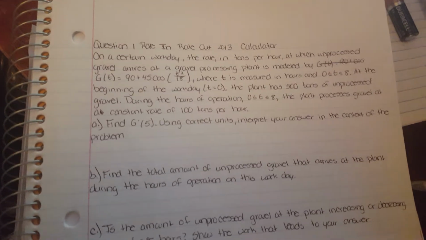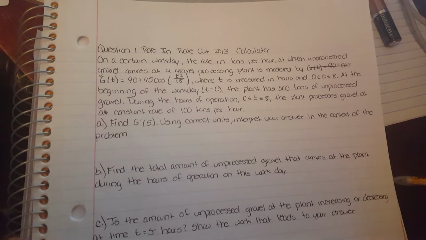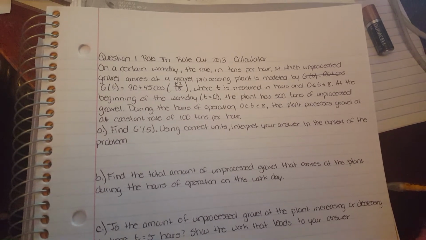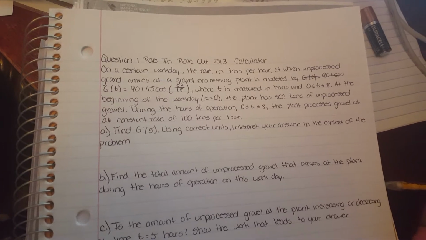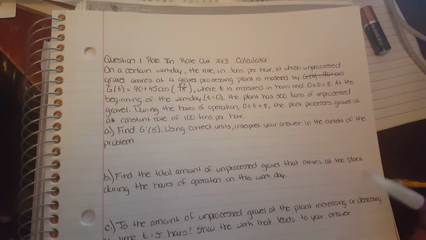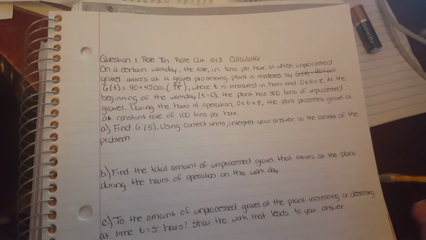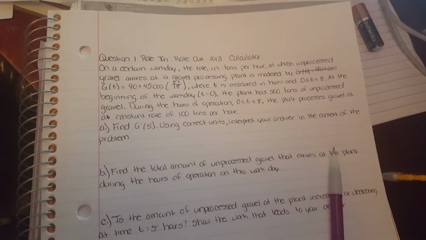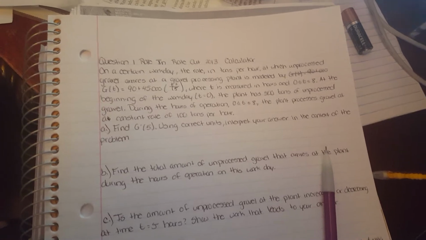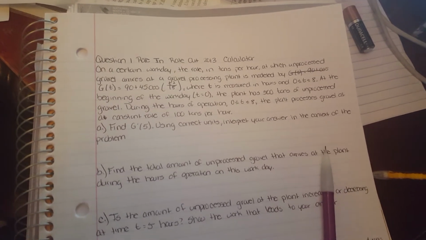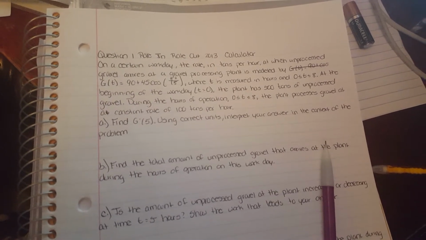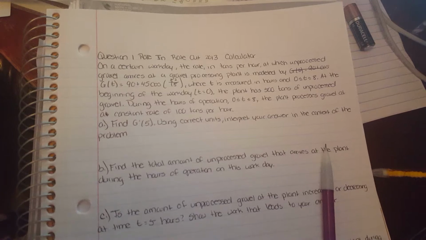So the question reads, on a certain workday, the rate in tons per hour at which unprocessed gravel arrives at a gravel processing plant is modeled by G of t equals 90 plus 45 times the cosine of t squared divided by 18, where t is measured in hours and 0 is less than or equal to t is less than or equal to 8. At the beginning of the workday, t equals 0, the plant has 500 tons of unprocessed gravel. During the hours of operation, the plant processes gravel at a constant rate of 100 tons per hour.